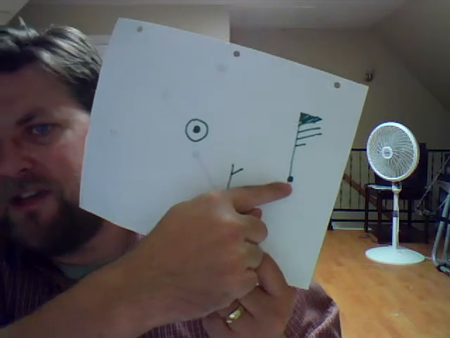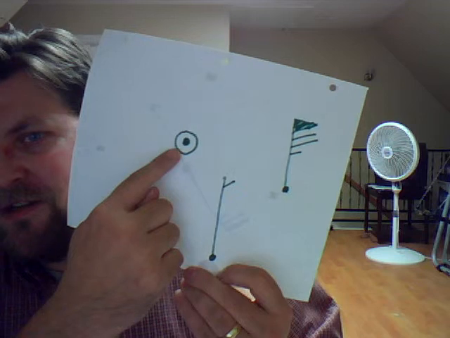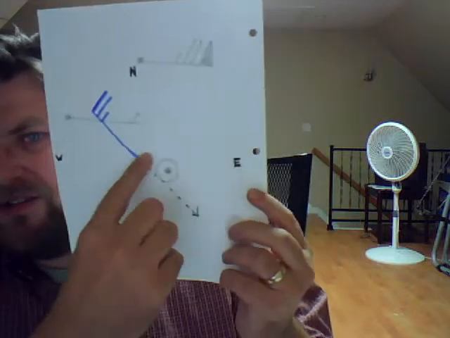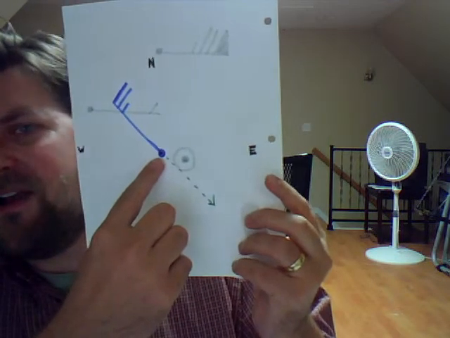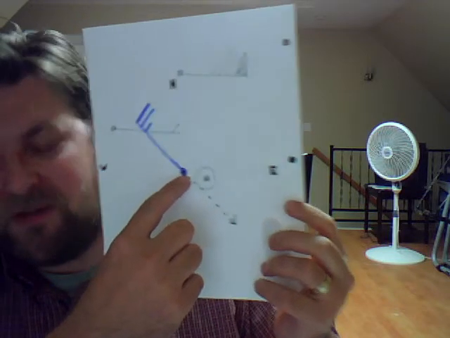That station observing a 75 mile an hour wind from the north. That station observing a calm or near zero wind. And this station observing a 25 mile an hour wind that's from the northwest, or a northwesterly wind.